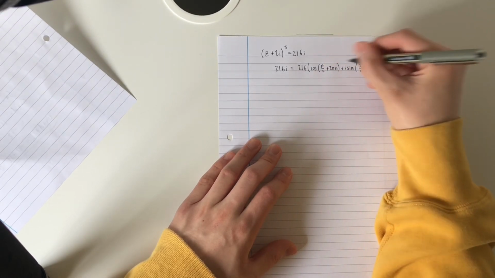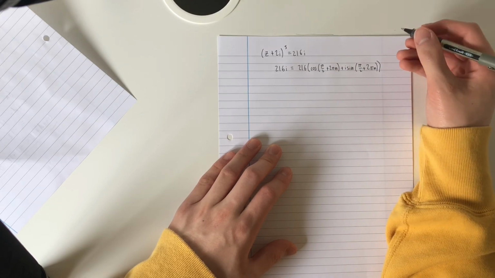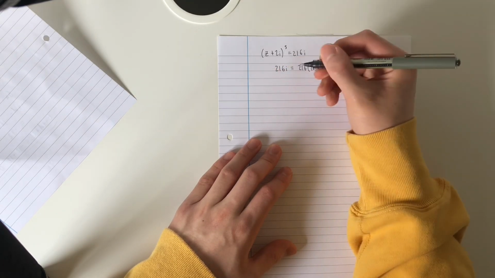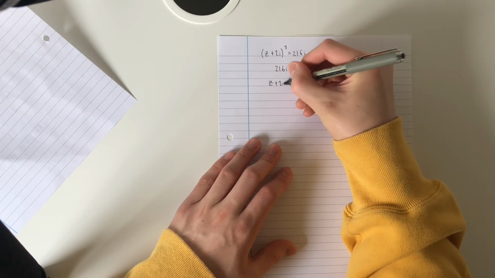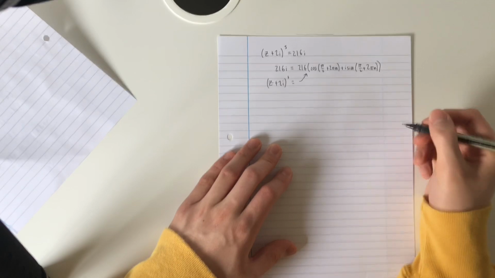Right, because everything inside this big bracket is just i. And therefore z plus 2i all cubed is equal to that, right?